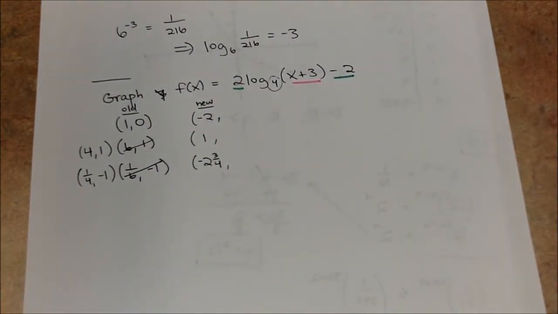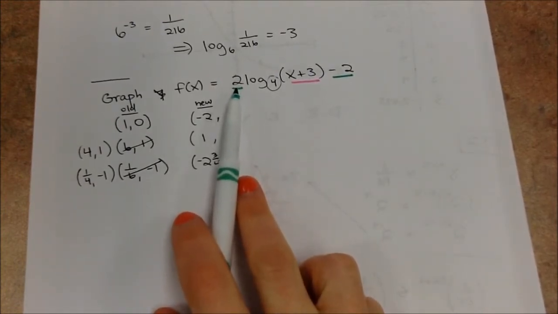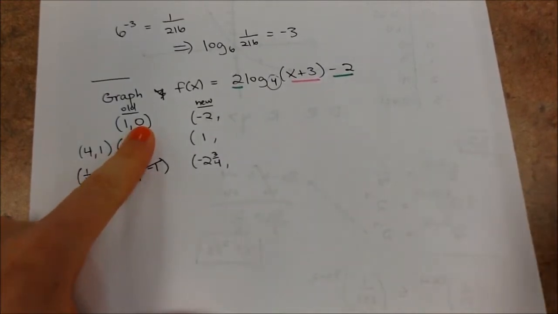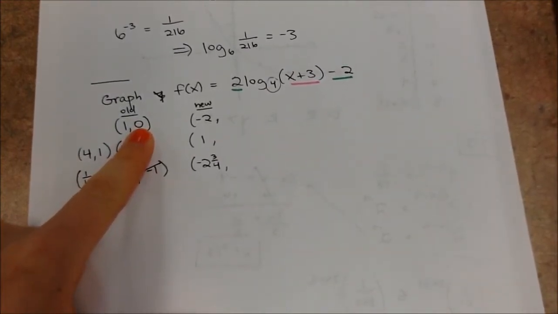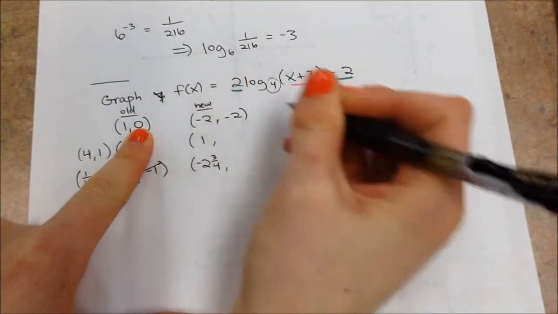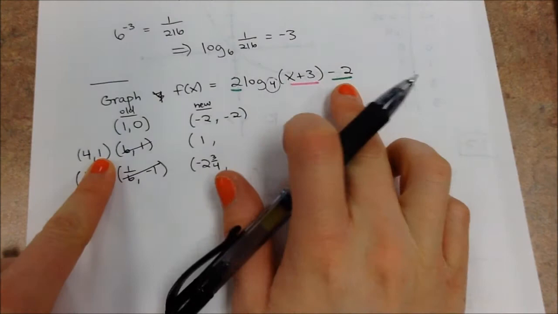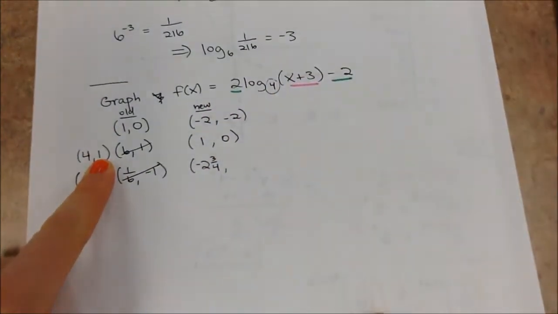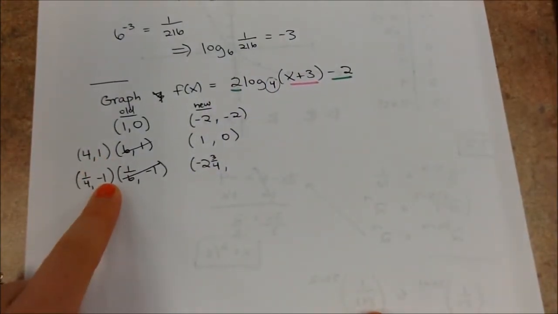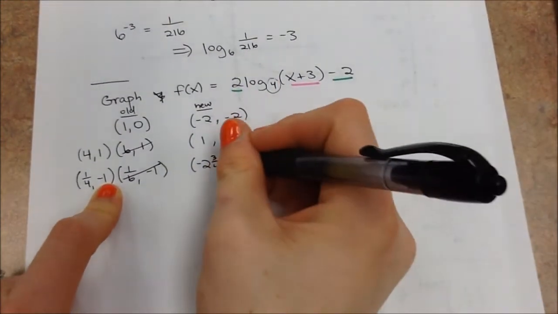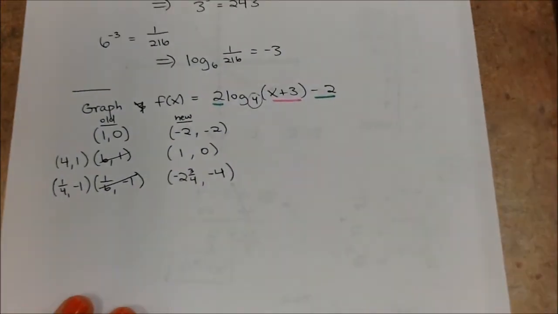So I always go left to right. First I'm going to multiply by 2. Then I'm going to subtract 2. So I start with this value. I start with 0. I'm going to multiply by 2, still 0, and then I subtract 2. So that would be a -2. Now I move to this value, 1. I'm going to multiply by 2. 2 times 1 is 2. And then I'm going to subtract 2. 2 minus 2 is 0. Then I move on to this one, -1. -1 times 2 is -2. Minus 2 is -4. So that's where I get all 3 of my new points.